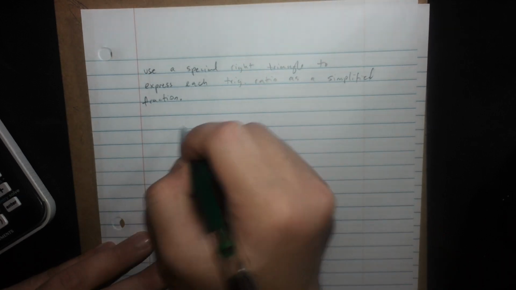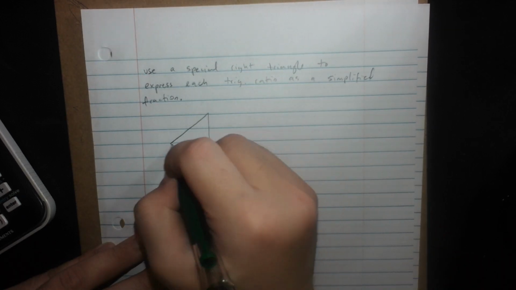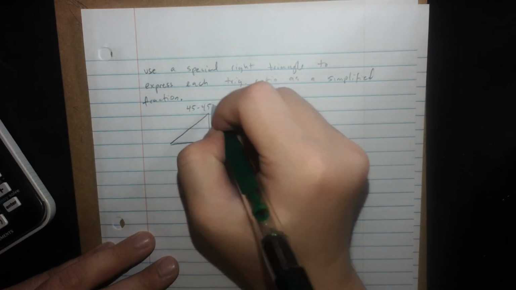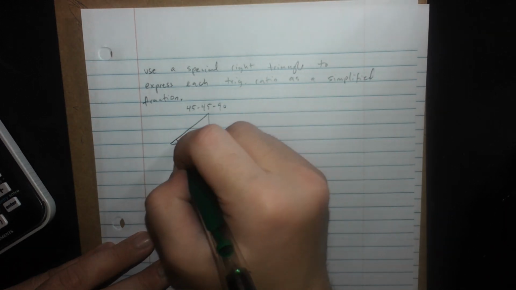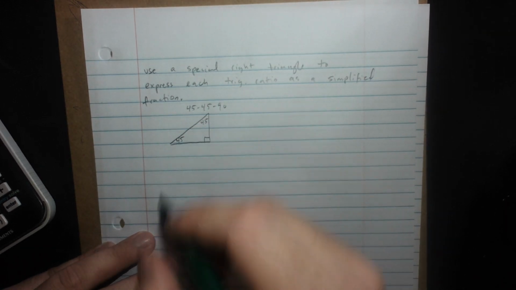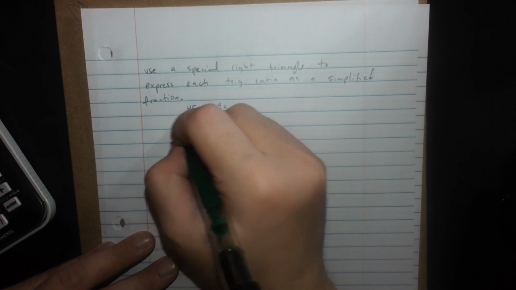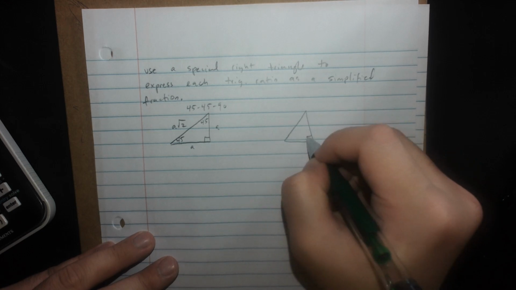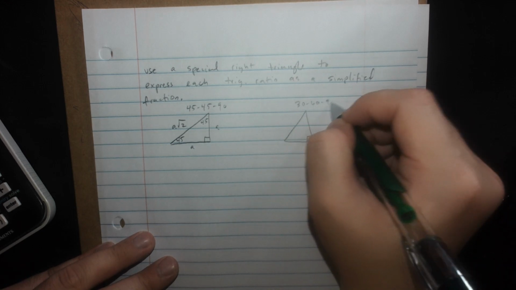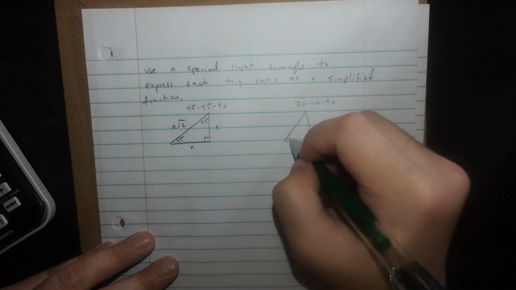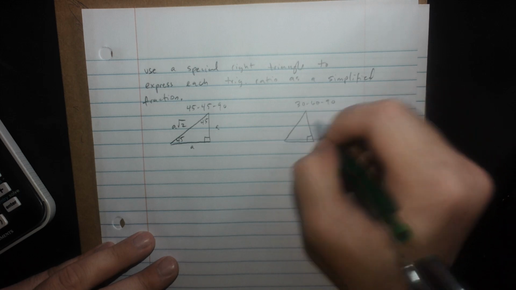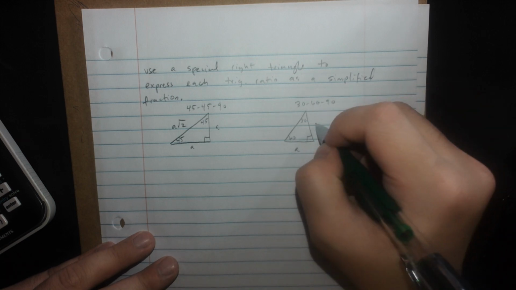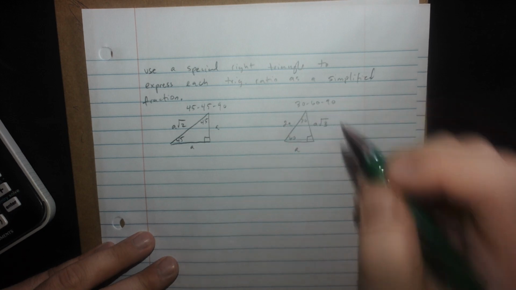So remember, we have our 45, 45, 90 triangle. This triangle is isosceles, so we have a root 2. And the other one is our 30, 60, 90 triangle. So let's label this: 30 here, 60. So this would be a root 3, and 2a.